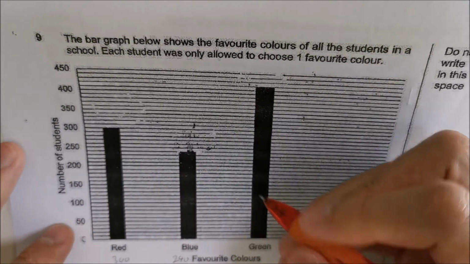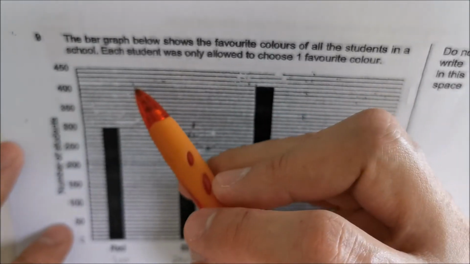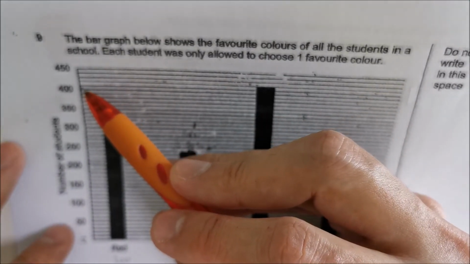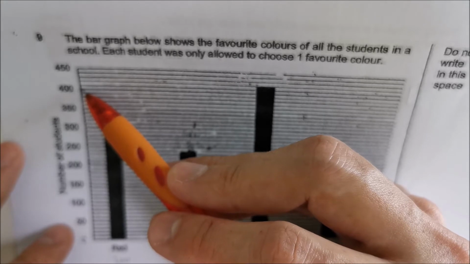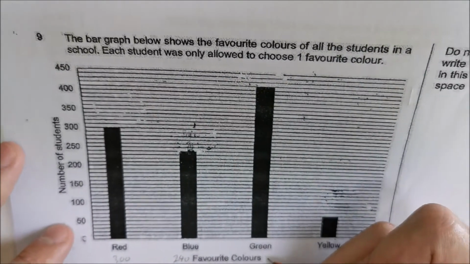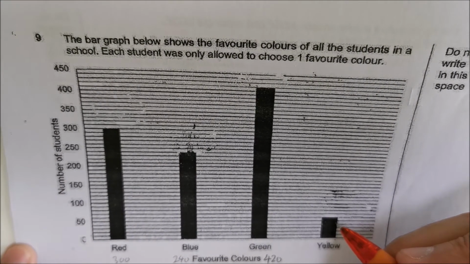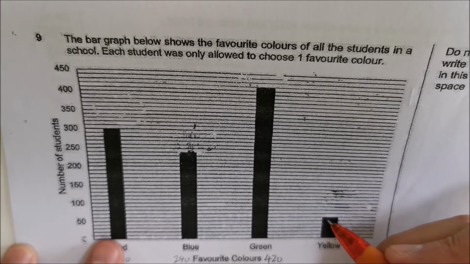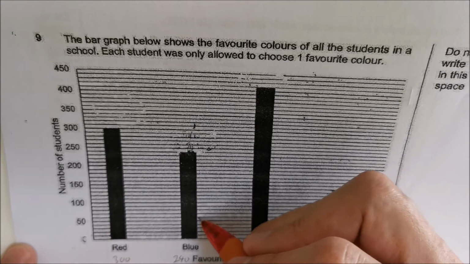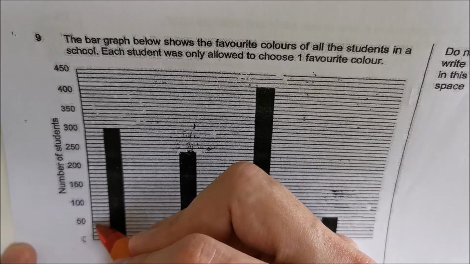And for green, if you read properly, green has to be 420. And then for yellow, if you read it properly, it will help if you use a ruler, okay? So it will be 60.